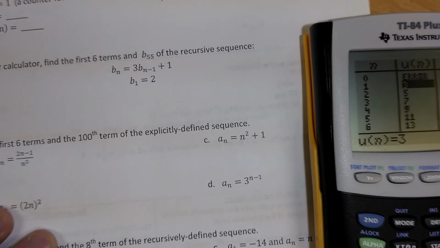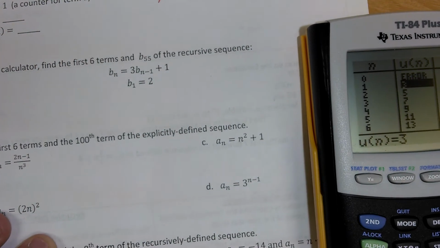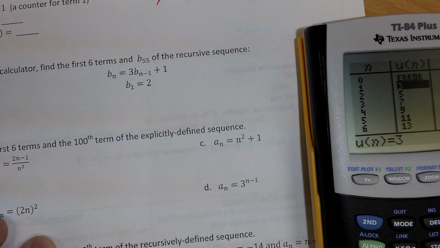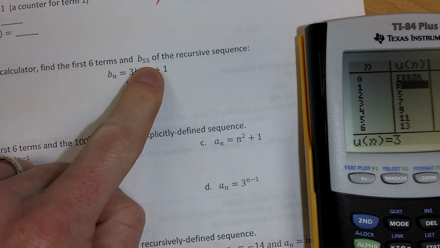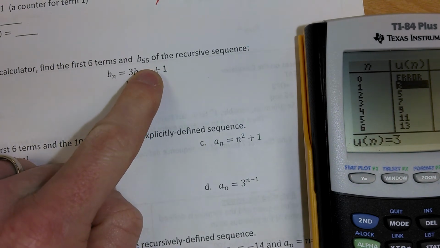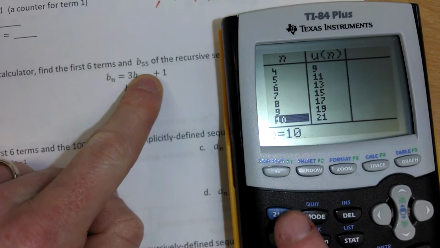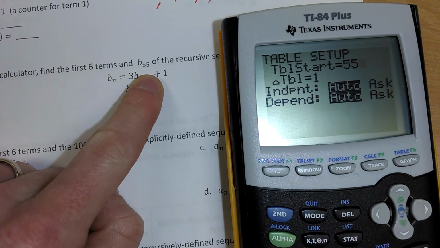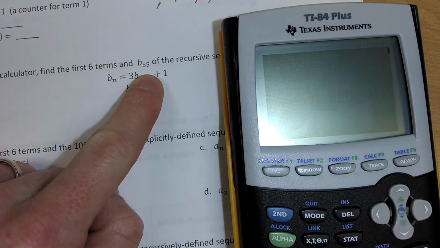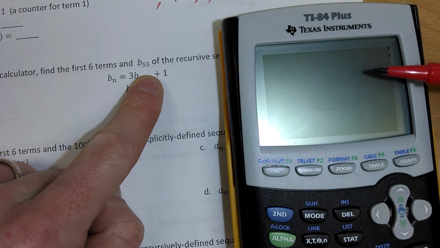All right, so you try number 2. Find the first 6 terms, and if you want to find the 55th term, then you can either cursor down to 55, or if you go into your table set, just change your table start to 55. And you can find it that way.